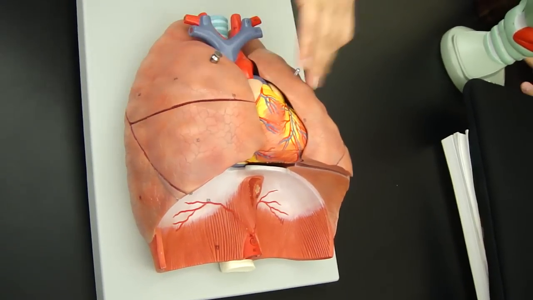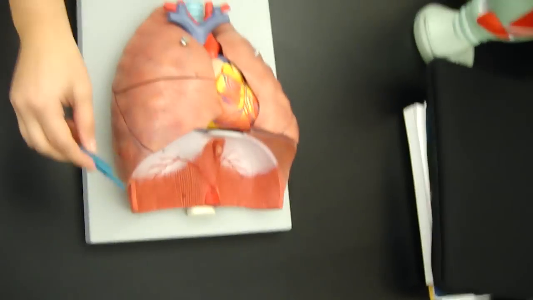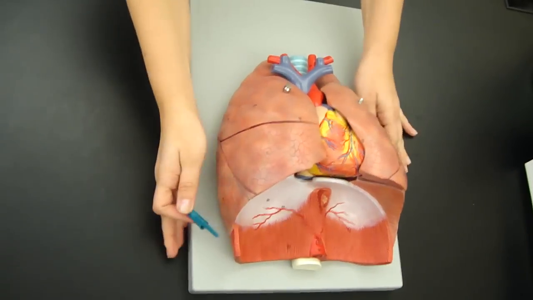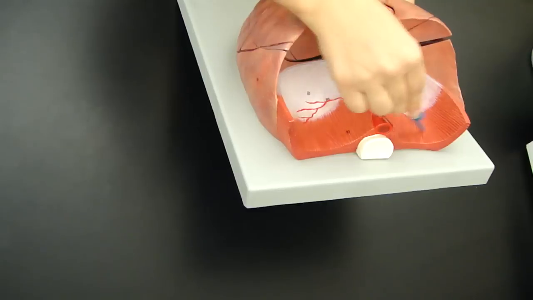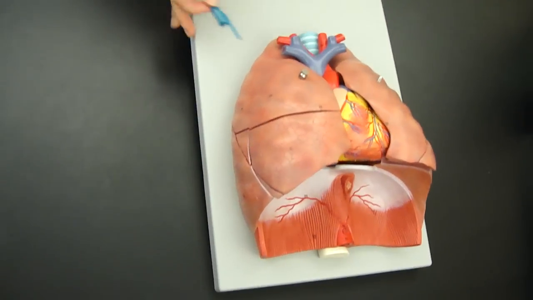So this is your right lung and your left lung. The top points are the apex. The bottom is the base, but only down here, like if he pins this muscle, this would be diaphragm. The right lung is bigger.